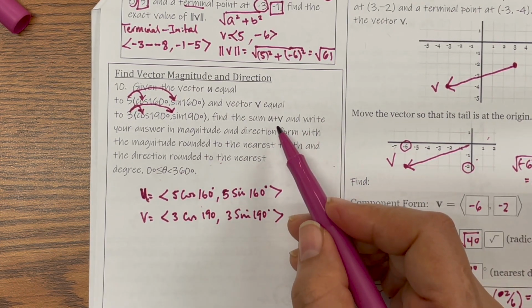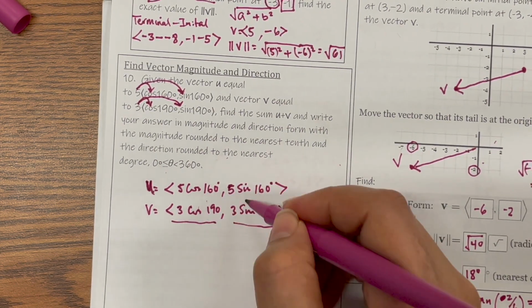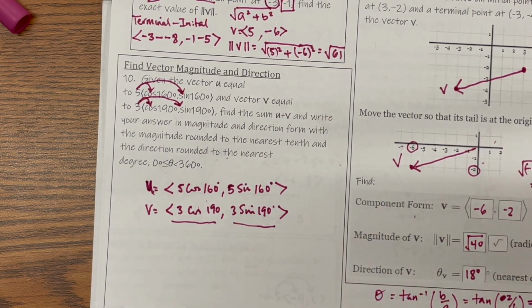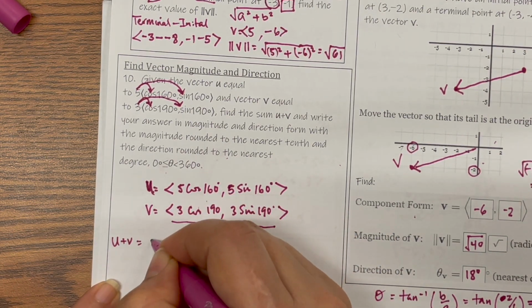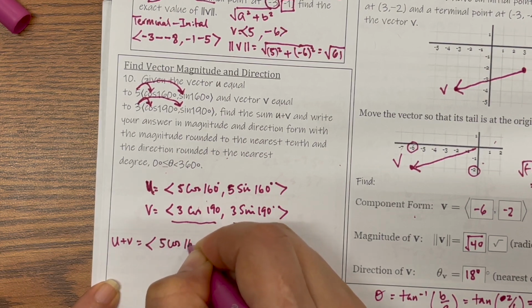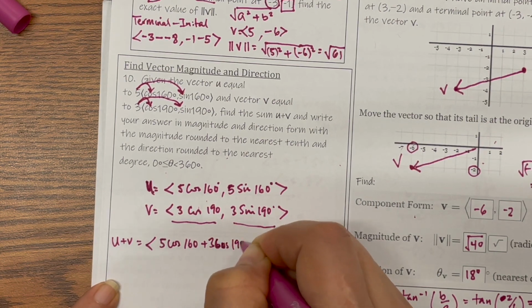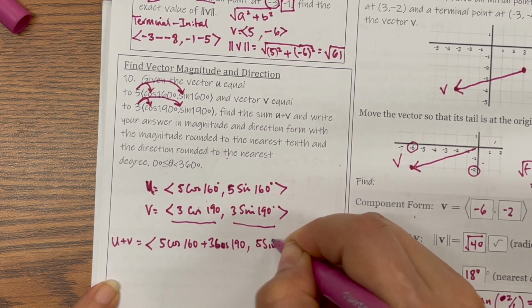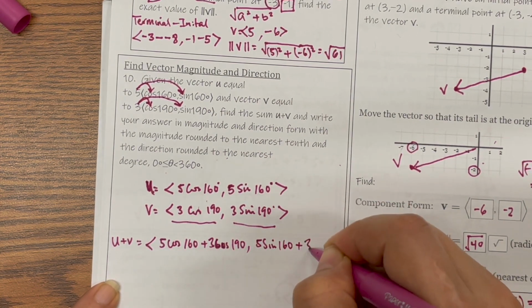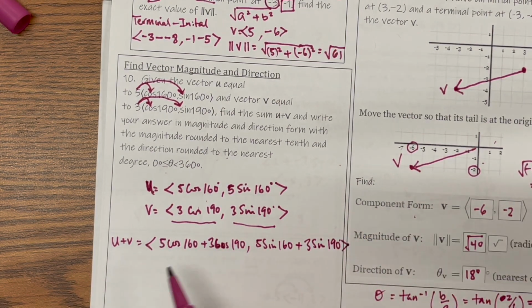Okay, now we're finding the sum, so we're going to add these two. When I add this and add this, and again, I'm just going to leave it in exact format so that I don't have to round. So I'm going to write u plus v is equal to 5 cosine 160, and we're going to add it to 3 cosine 190. And we're going to do the same thing with the y's. All right, so 5 sine 160 plus 3 sine 190, sorry.